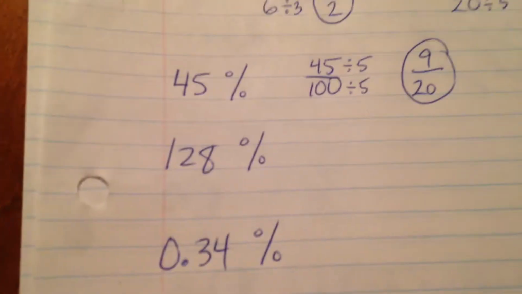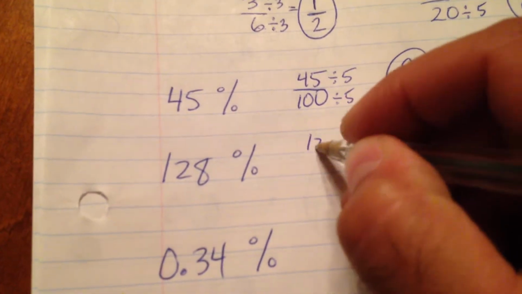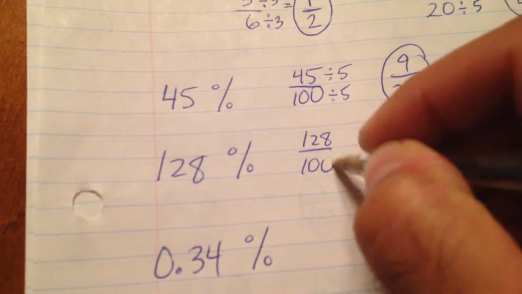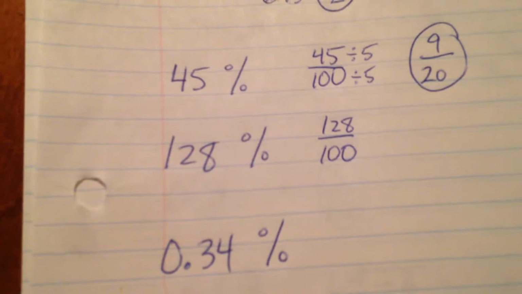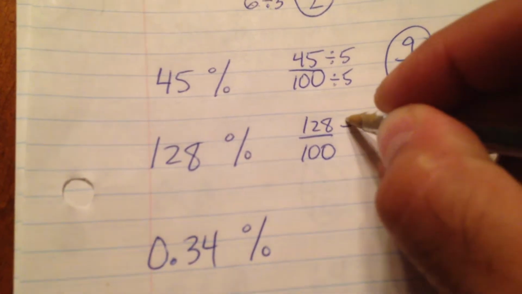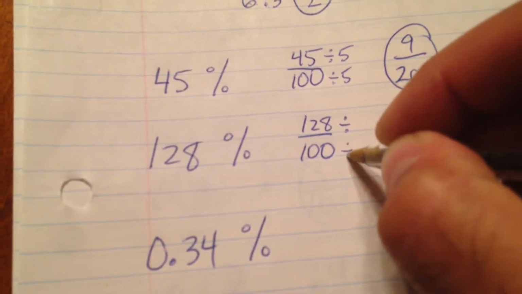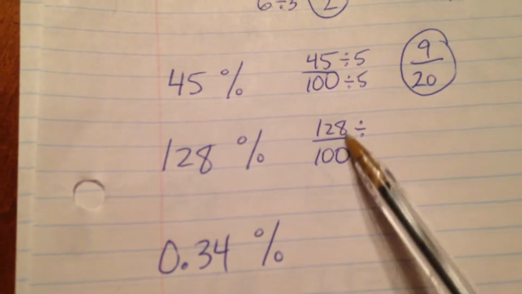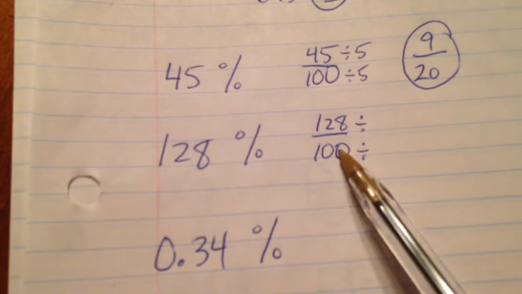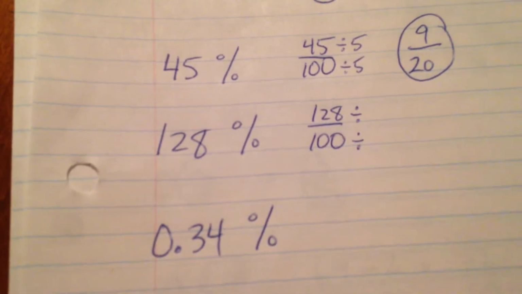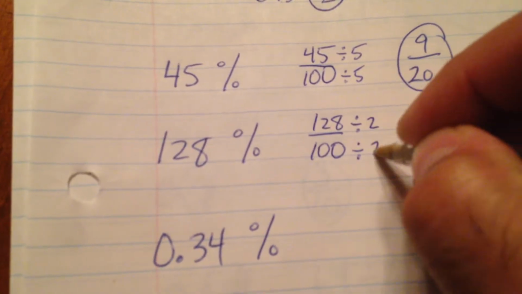Okay, we have 128%. Take 128, put it over 100. Now we look to reduce. So what number divides both? Most students can see, and they already know, that if a number ends in 0, 2, 4, 6, or 8, or in other words, if they're even numbers, they will always divide by 2.